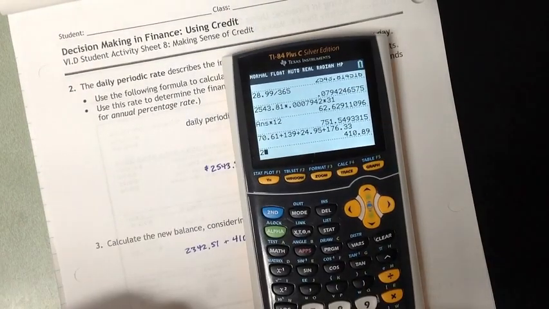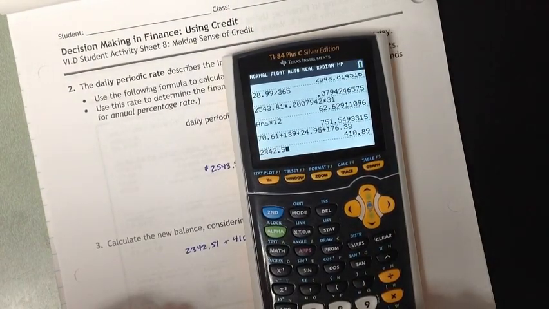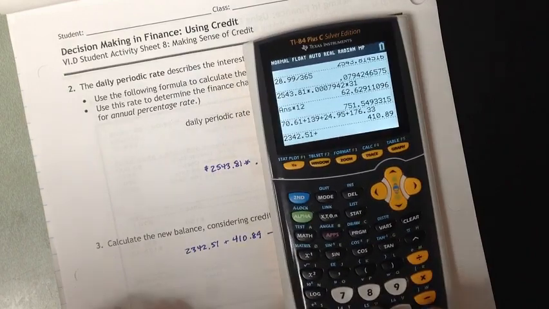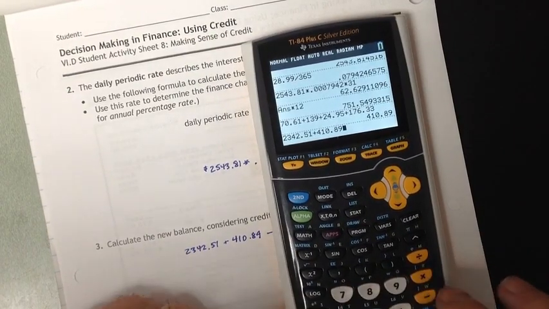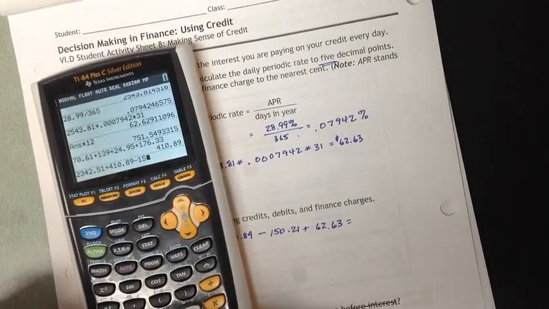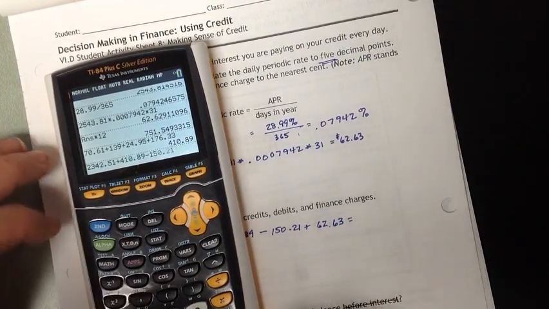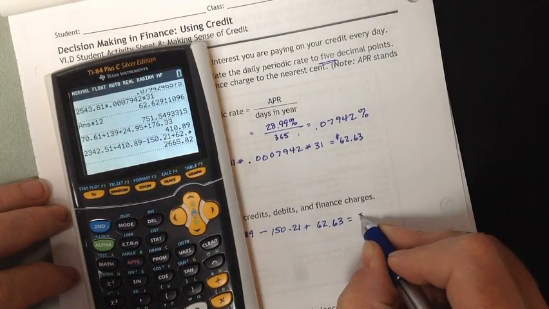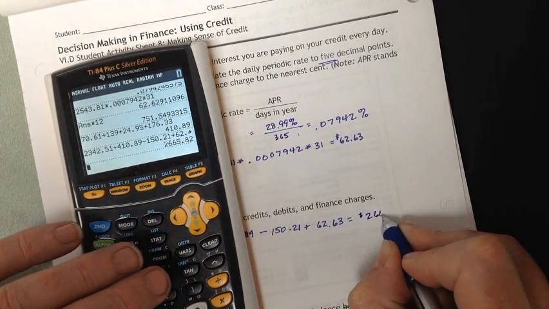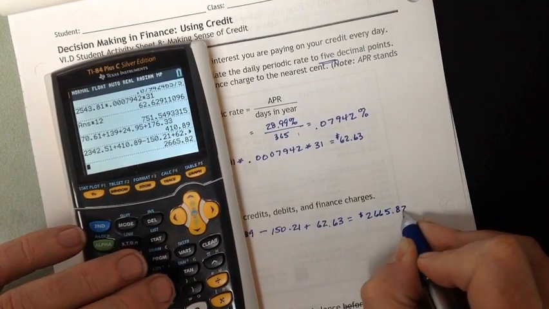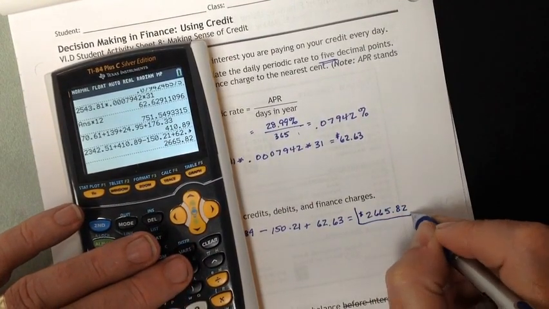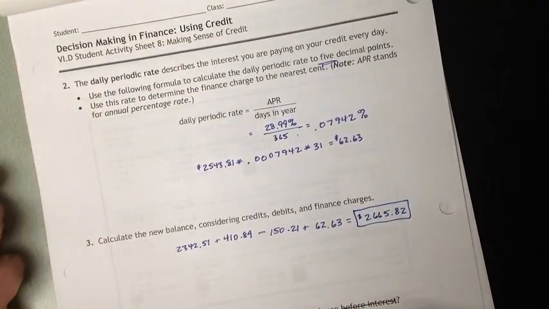So let's see how this works out. 2342.51 plus 410.89 minus 150.21 plus 62.63. All right, so the new balance at the end of the month is $2665.82. That is our new balance at the end of the month.